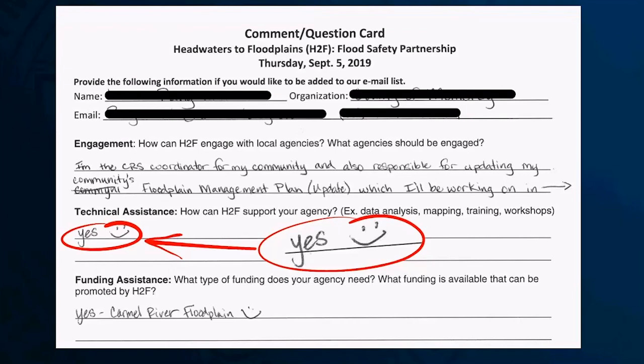In this case, this participant pointed out that they're the community rating system coordinator for their community. And if you look at the bottom, they say that they're interested in the Carmel River floodplains. So maybe we're not doing the best job as a witness protection program. However, they wanted to update their community's floodplain management plan and the flood element within their local hazard mitigation plan, and they are interested in talking to the members that are participating in the Headwaters floodplain partnership to do that.